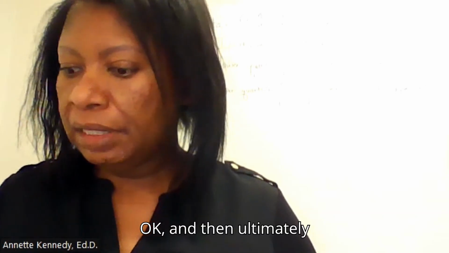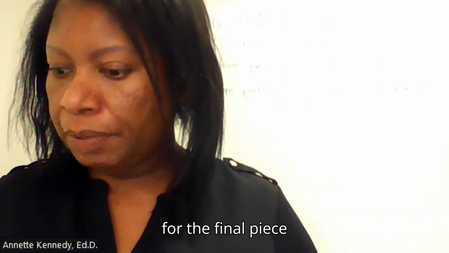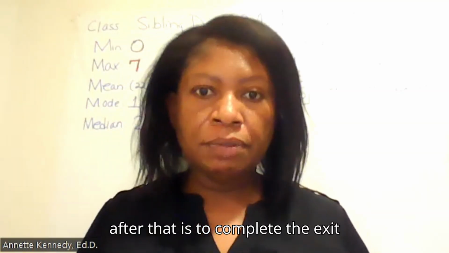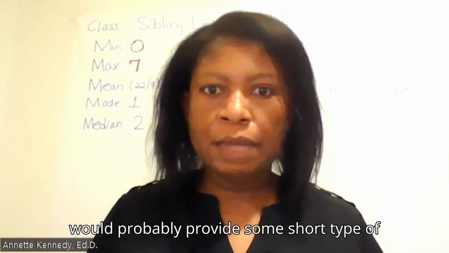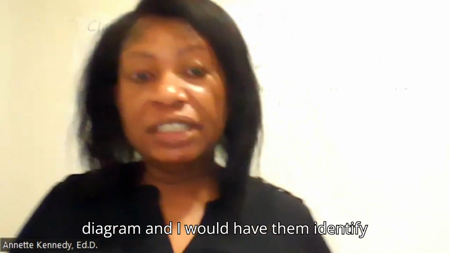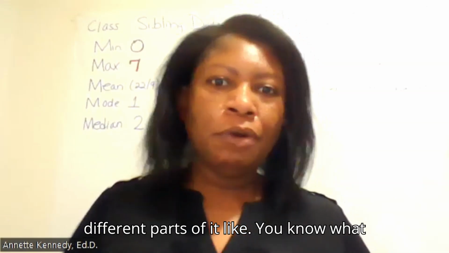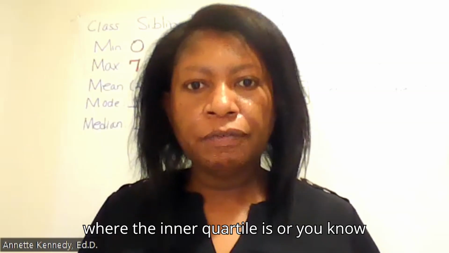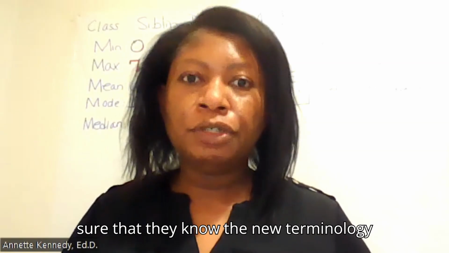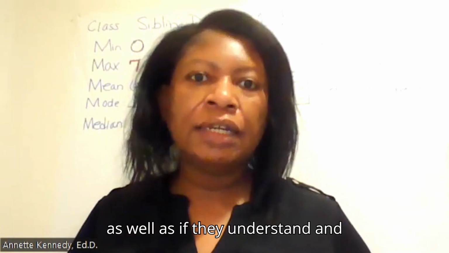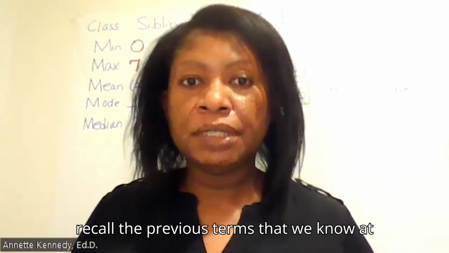Okay, and then ultimately for the final piece after that is to complete the exit ticket. I would probably provide some short type of graph or diagram, and I would have them identify different parts of it, like, what value is this, or can you tell me where the interquartile range is, or the upper quartile and things like that. So I would just see that they know the new terminology, as well as understand and recall the previous terms that we know at this point in time in the lesson.